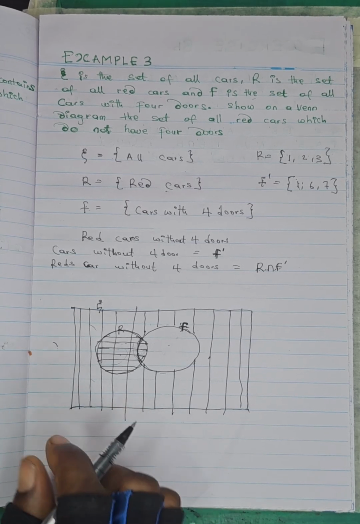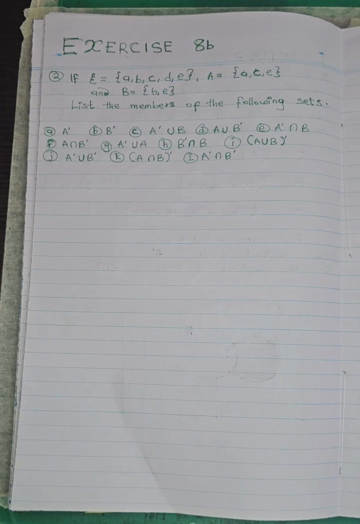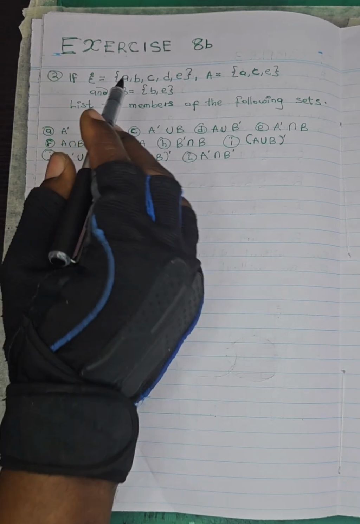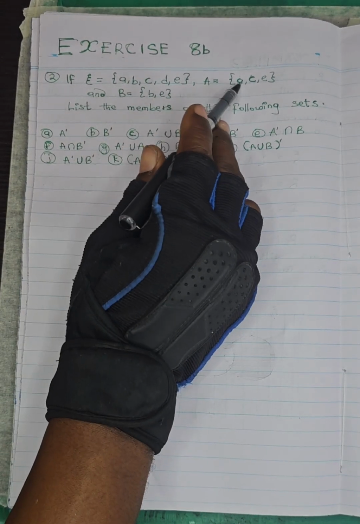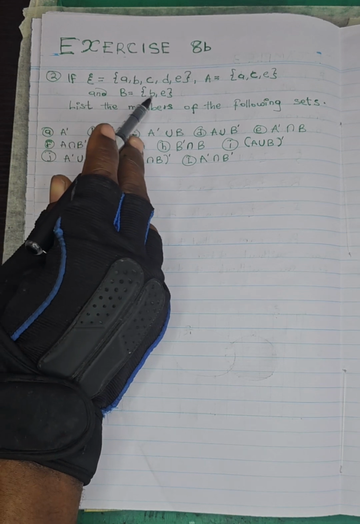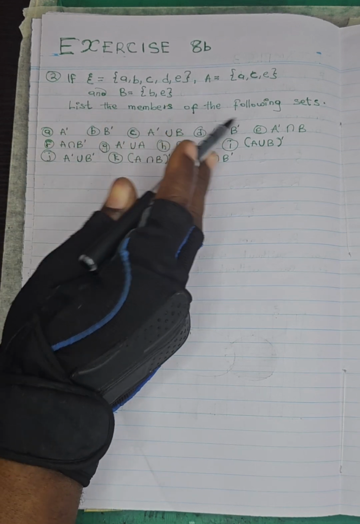So let's go to our exercise classes. Go to exercise 8B. We have our universal set as A, B, C, D, E, our A as A, C, E, and our B as B, E. List the members of the following sets.